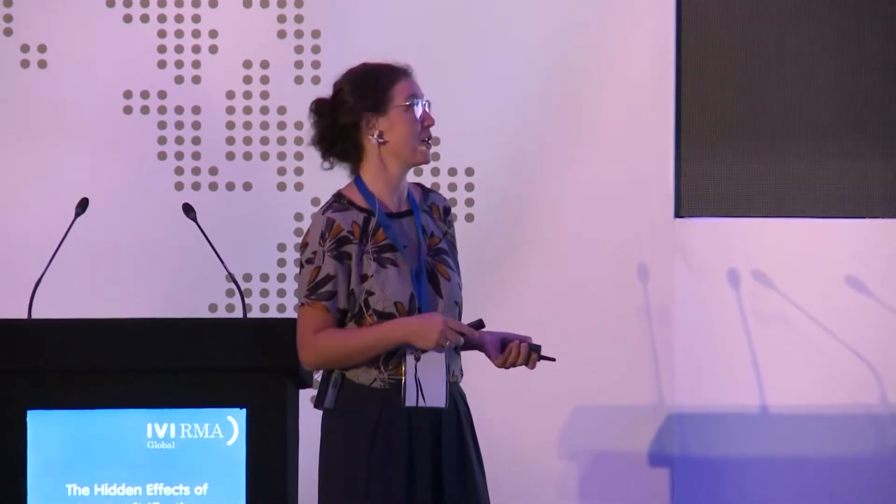Good afternoon, everybody. So my talk today will be about the hidden effects of oocyte vitrification. As Christmas is approaching, I thought I could start with a nice picture of the snowflakes and a Christmas tree. As you can see, the structure of the ice crystals of the snowflakes is very nice because the hydrogen and the oxygen molecules bind very nicely. Of course, when we look at vitrification, we don't want those ice crystals.